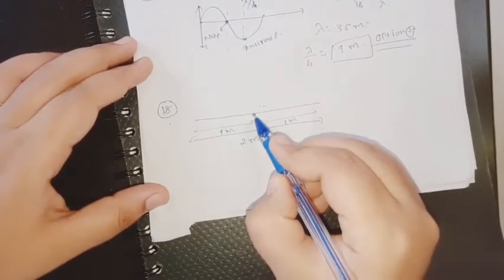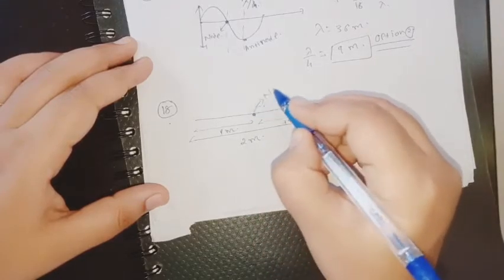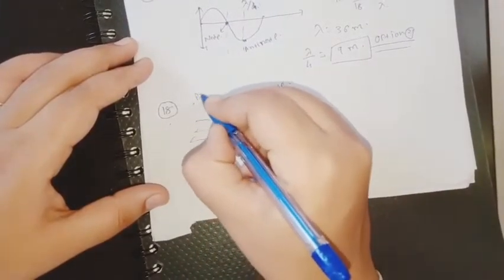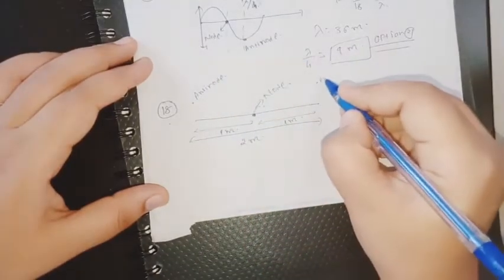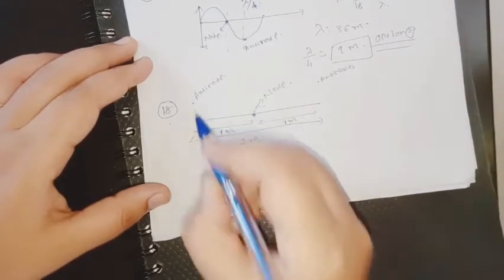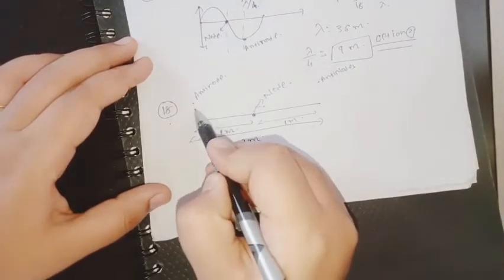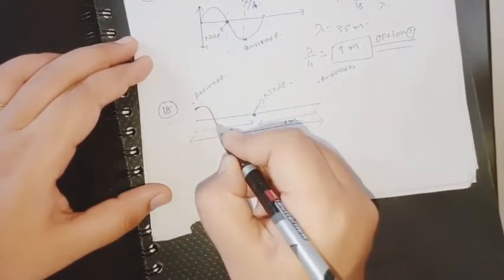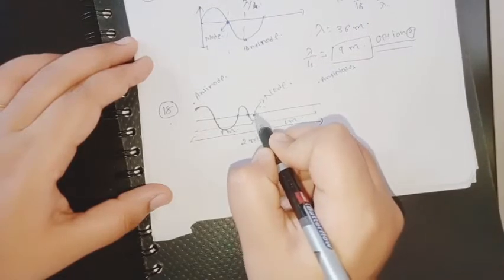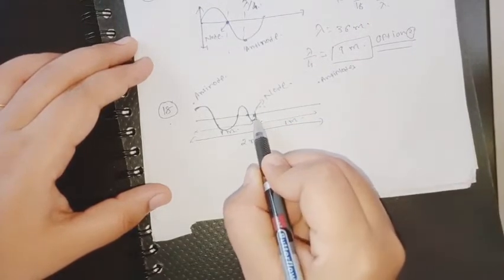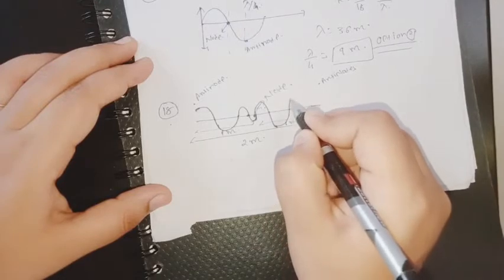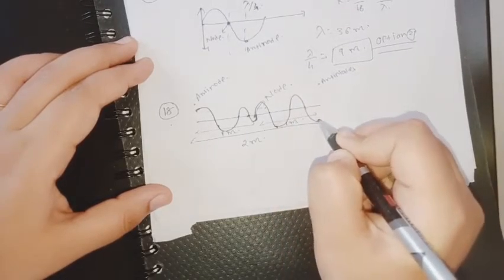Here note that where the rod is clamped there will be a node, and as the ends are open or free, there will be an antinode at the ends. We want 3 nodes at this side, so drawing the wave we will get an antinode at the free end. This is one node, this is the second node, this is the third node, and a node again at the rigid point. Again one node, second node, third node and an antinode at the free end.